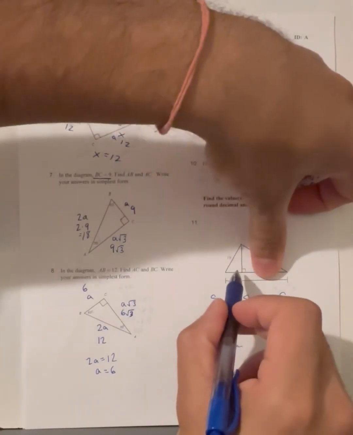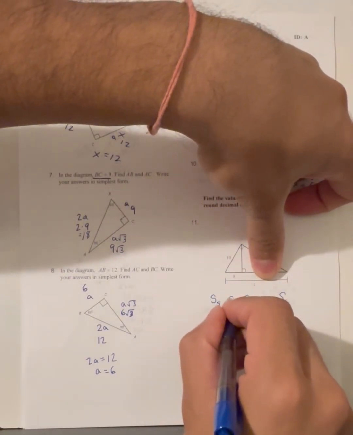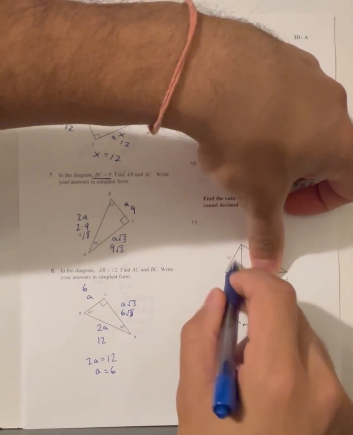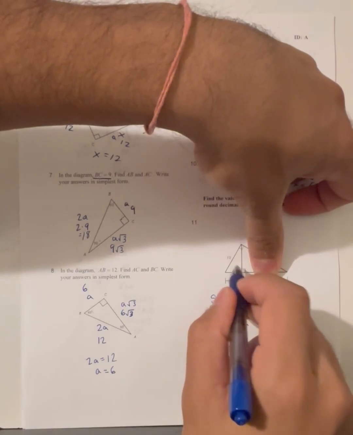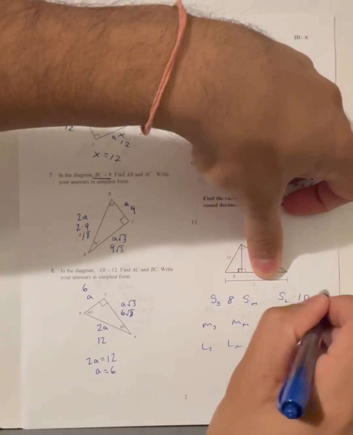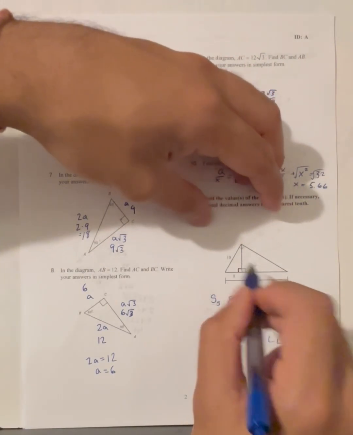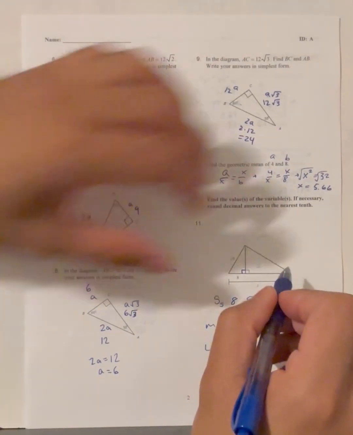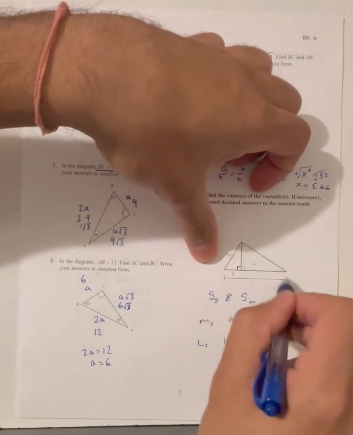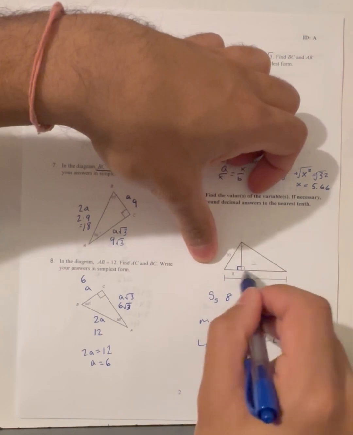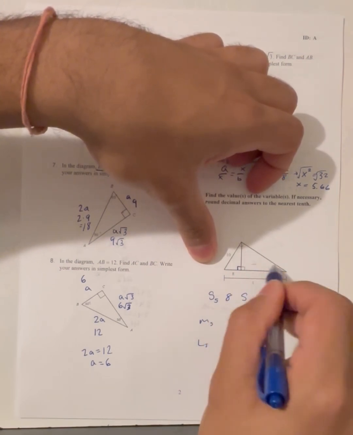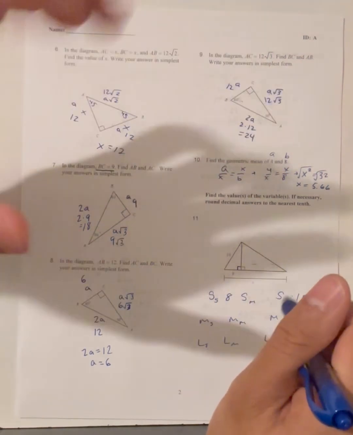In the small triangle, we see that the small side is 8. Okay, we see that the hypotenuse, or the largest side, is 10. The largest side is always across from the right angle. In the medium triangle, which is this one, they don't tell us anything, right? They don't tell us this. They really don't tell us this. And they don't tell us that either. So we'll skip that one.